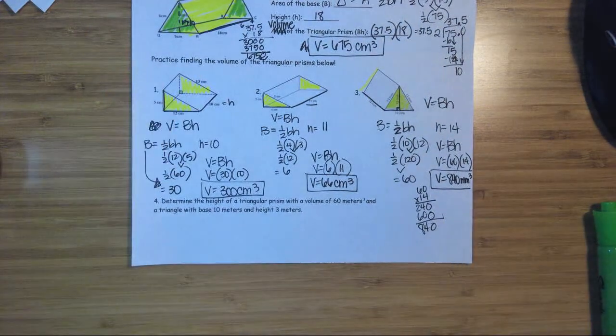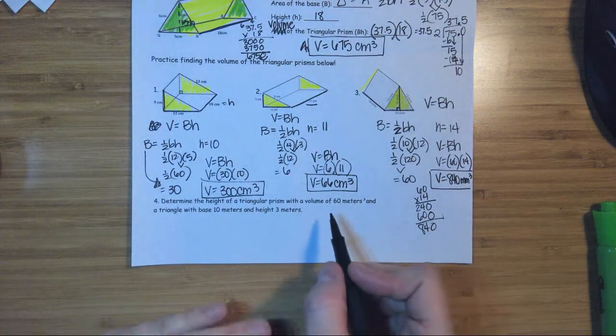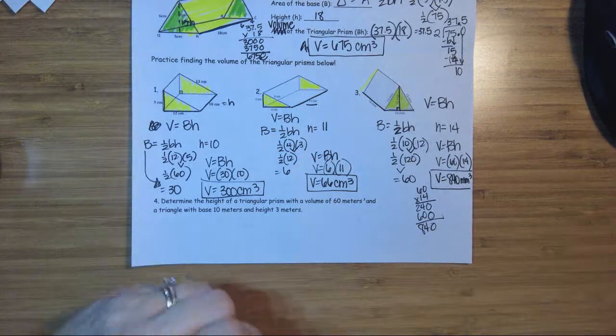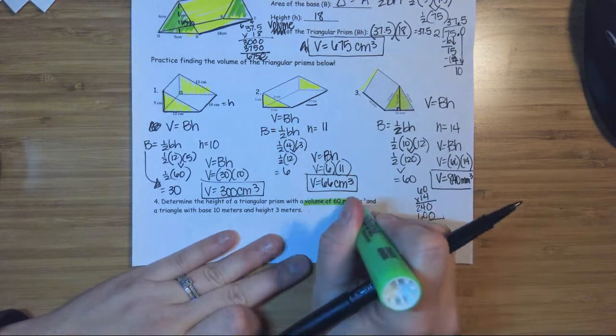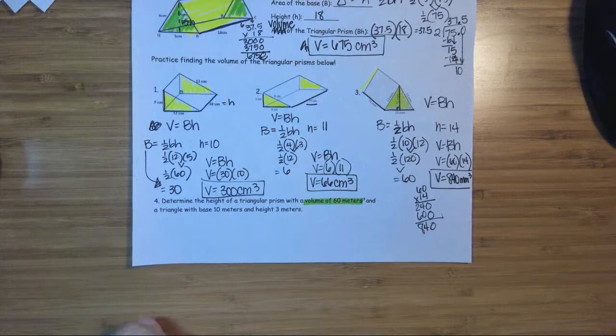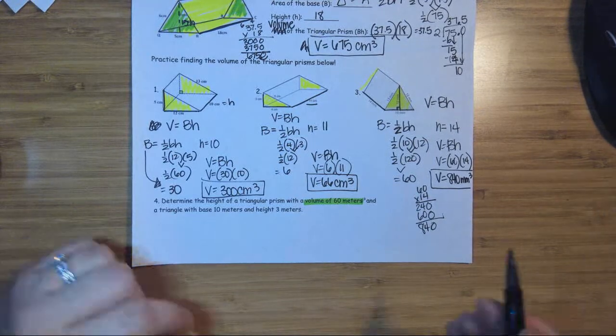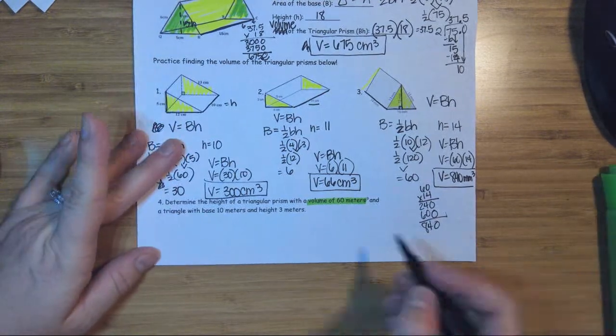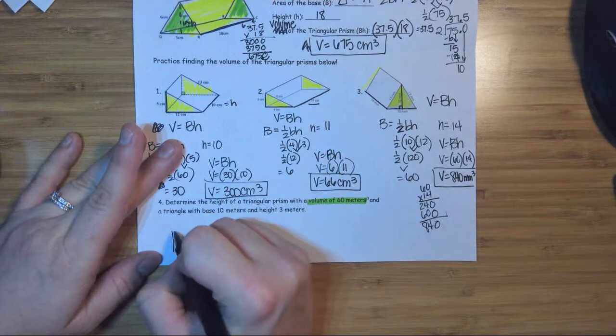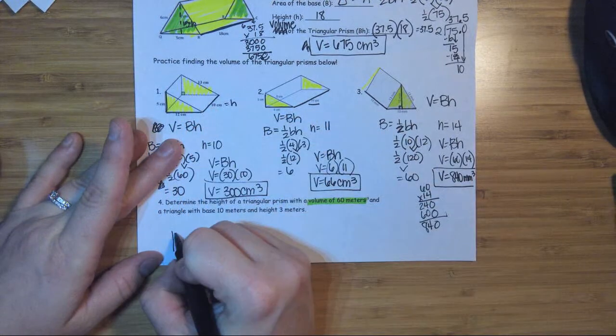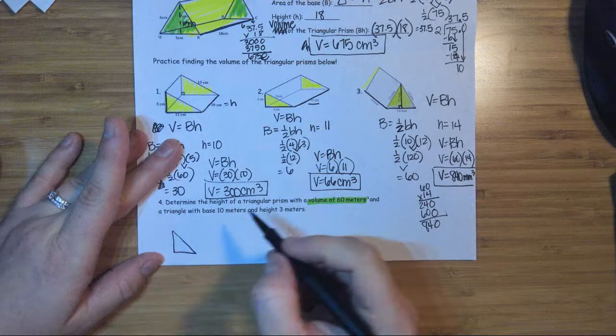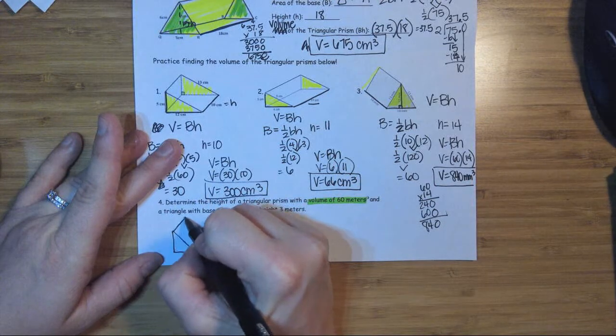Number 14, determine the height of a triangular prism with a volume of 60 meters. So it's got a volume of 60 meters cubed. And a triangle with a base of 10 meters and a height of 3. So I'm just going to draw me a prism like this, just because I need some visuals here.